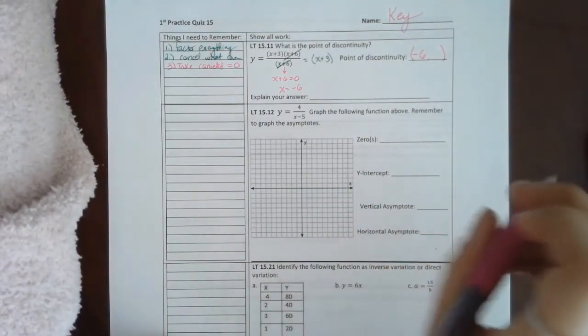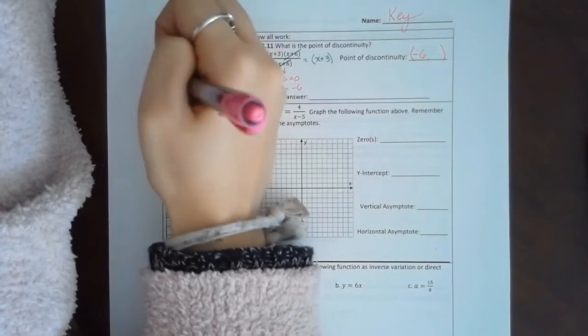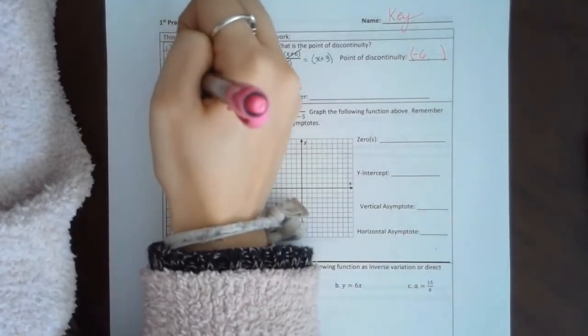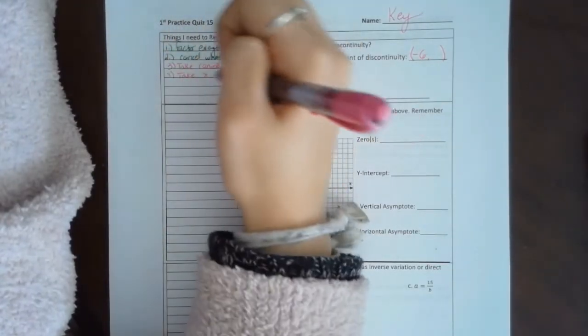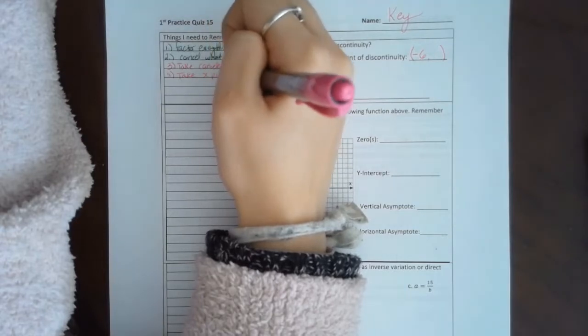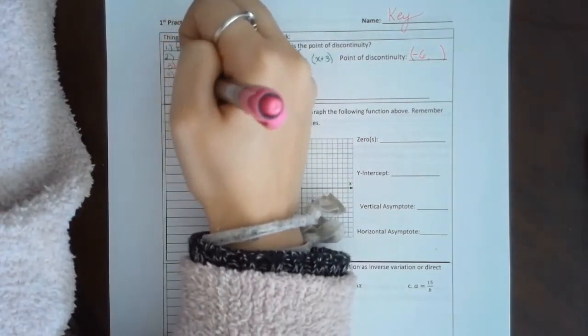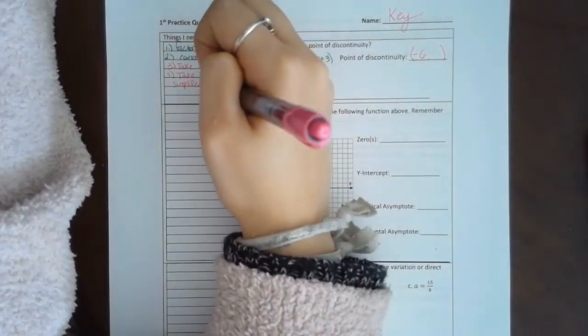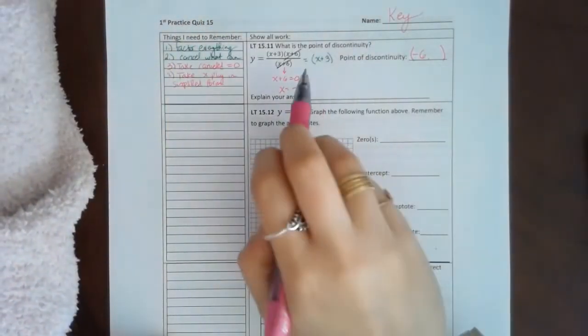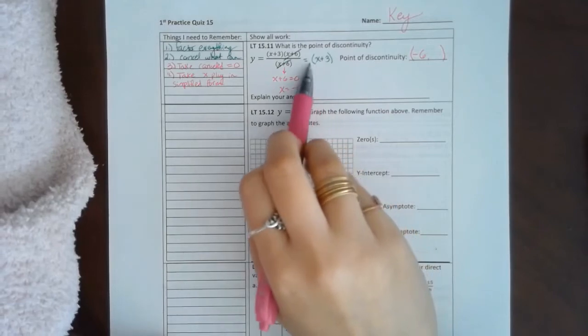Right? Now the next step is to take x and plug it in to your simplified form. The simplified form was x plus 3.